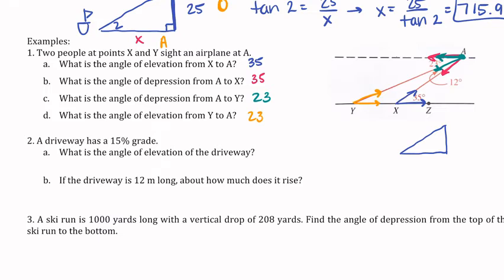So you can think of this 15 as almost like a ratio. It means for every 100 units you travel horizontally, you travel 15 units vertically. Because if you take 15%, that would be 0.15, right?